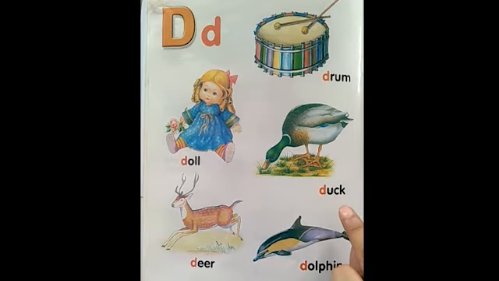Oh, here is something different. It's not a hen. What is this? It is duck. Duck. Duck likes water very much.